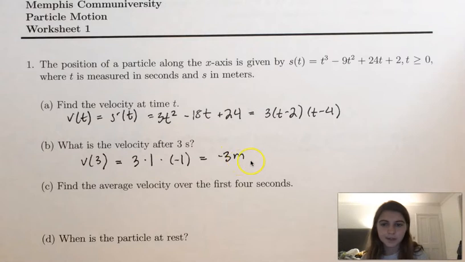I don't know why I wrote an M. I probably meant, I don't know if the unit would be there. Miles per hour, I guess. Or it's 3 seconds, so miles per second. Yeah, meters per second. It's meters per second. Duh, it says meters in the question. I'm sorry, guys, my bad. That's not the important part. The important part is negative 3. We're just going to move on.